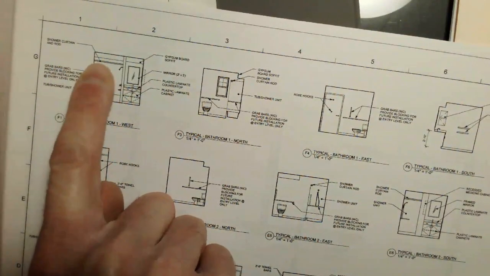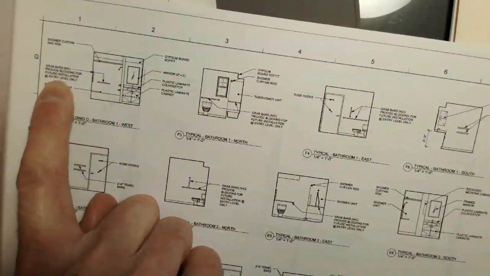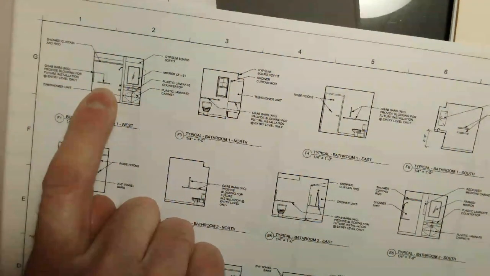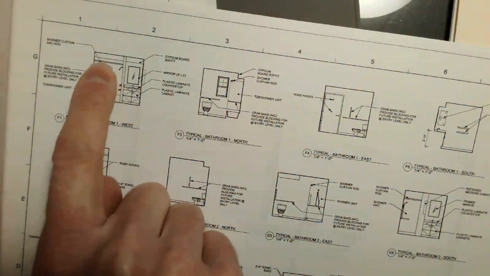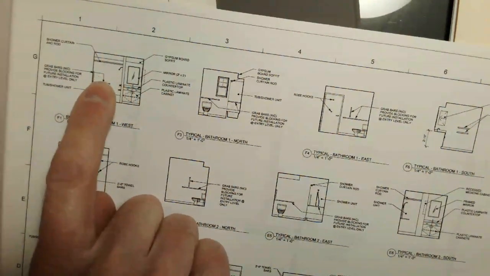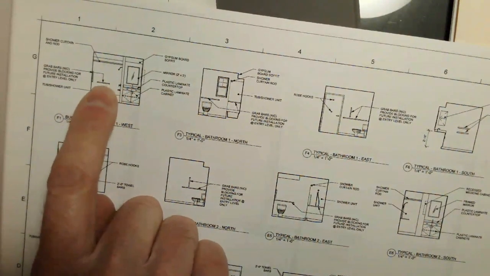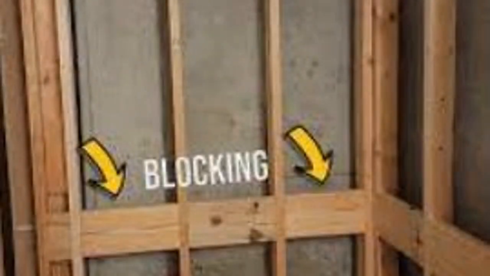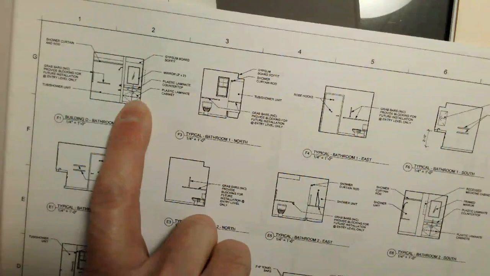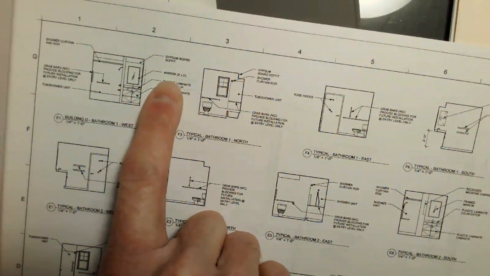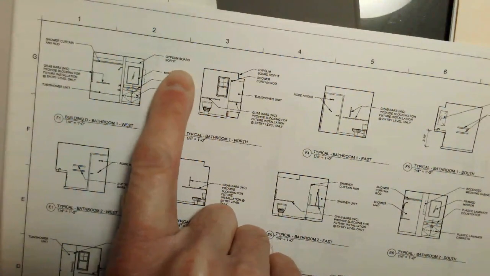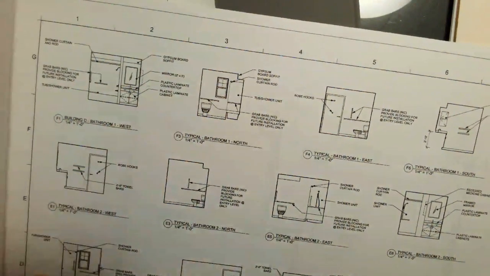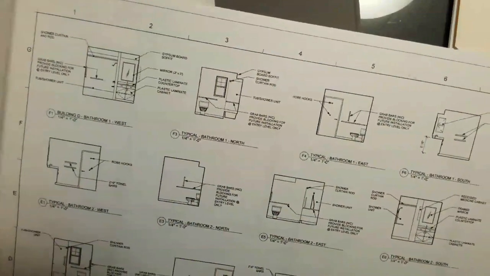I'll notice that there's a curtain rod here. It tells me that there's blocking to hold these up. Blocking is instead of just having the studs in the wall, they put some wooden blocks in the wall to make a good bearing surface, so those grab bars can bite into it so they don't fall off. We can see that our cabinets have a plastic laminate. We can see how big our mirror is. We can see that gypsum board is on the walls. And there's a tremendous amount of information here.